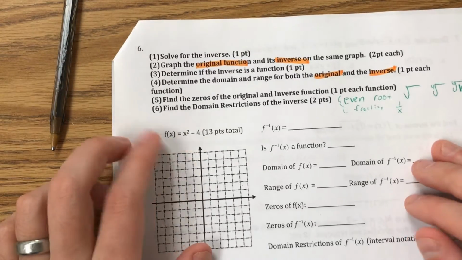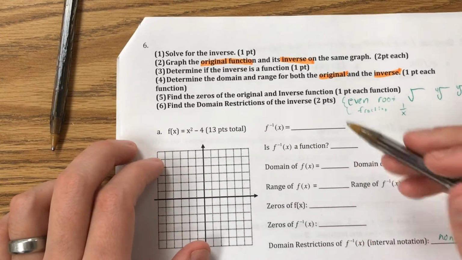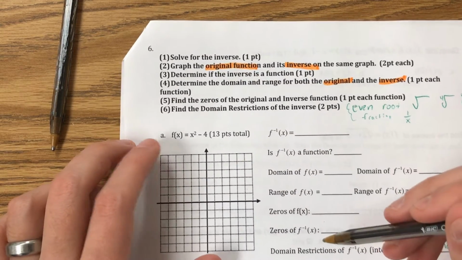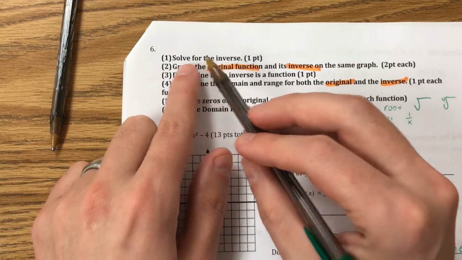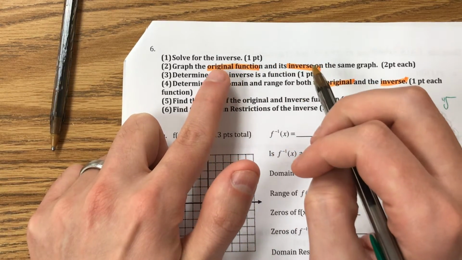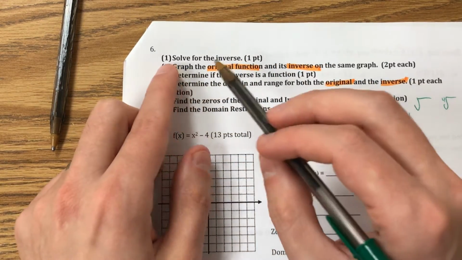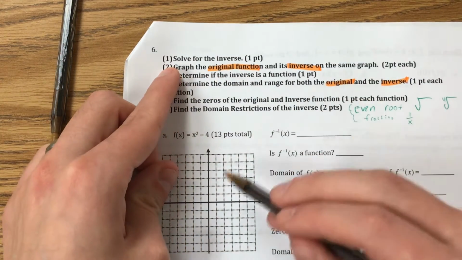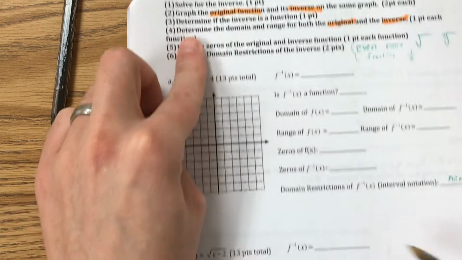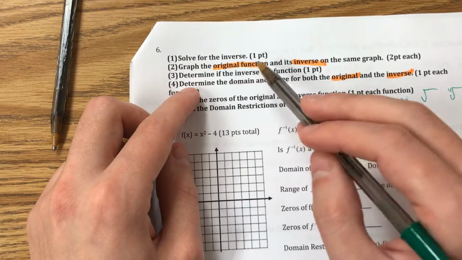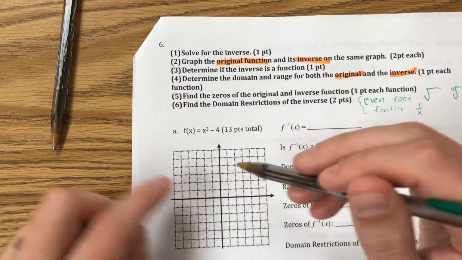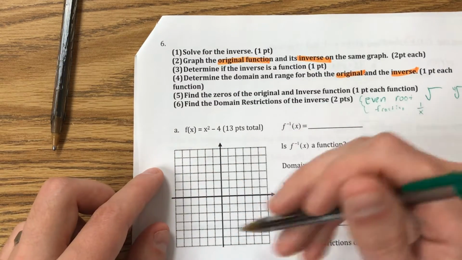Okay, so going back here, it has a bunch of information you need to do, but believe it or not, I don't necessarily do things in the order they ask for it. For instance, I don't solve for the inverse first. I go straight to the graphing, because if you solve for the inverse and then you graph it, sometimes they don't actually match because of restricted domains. But if you graph the original and then graph the inverse like we did on the previous video, where you just switch the ordered pairs and regraph it, you're 100% going to get the right answer.